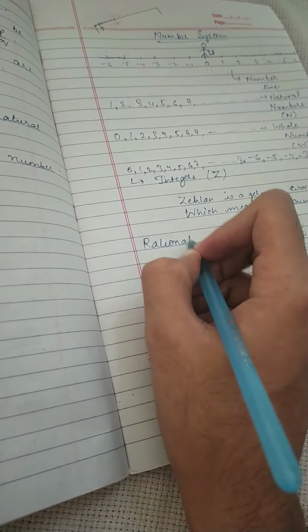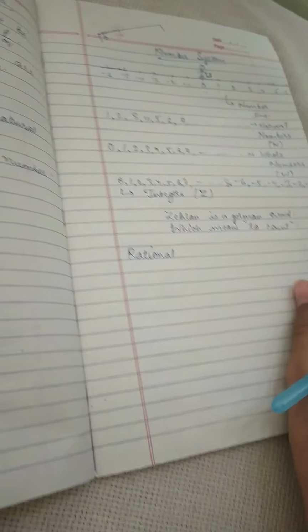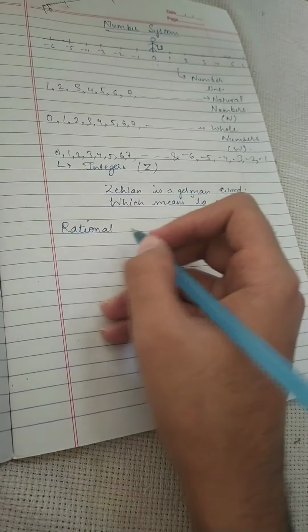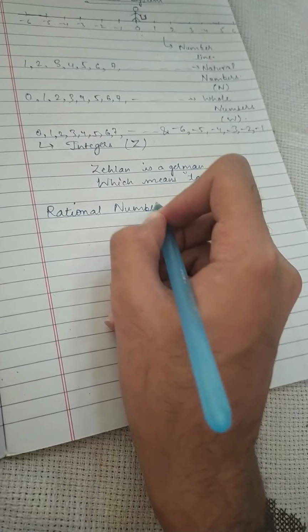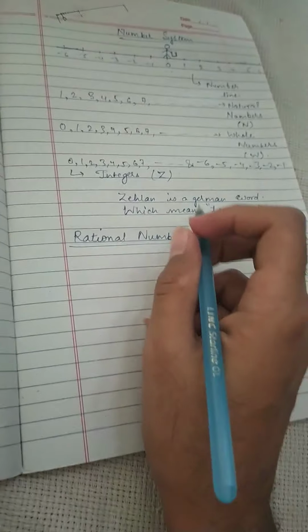In the 8th class you have studied about rational numbers deeply, that is, what a rational number is. So what is a rational number?